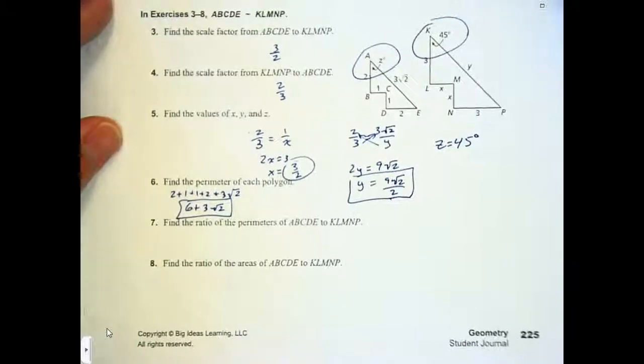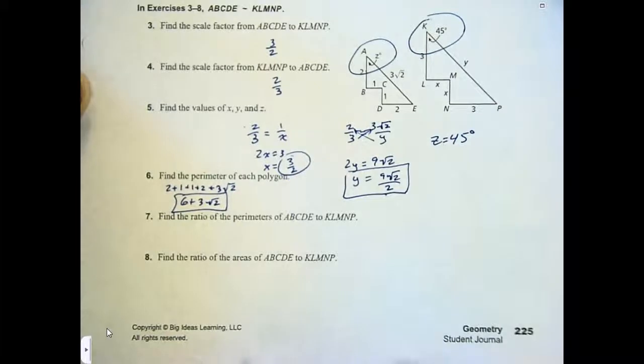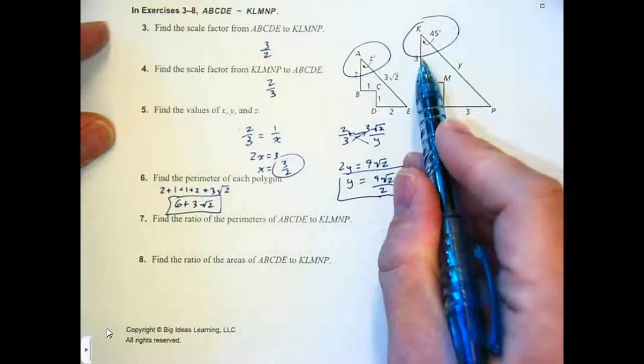Okay, we get 6 plus 3 root 2. Can we combine the 6 and 3? Don't make the mistake of putting 9 root 2 there, right? Can't put those together.